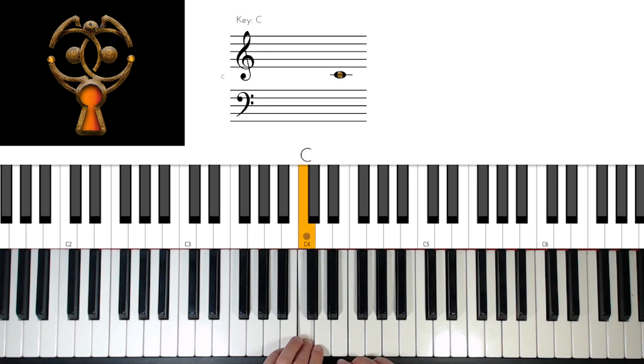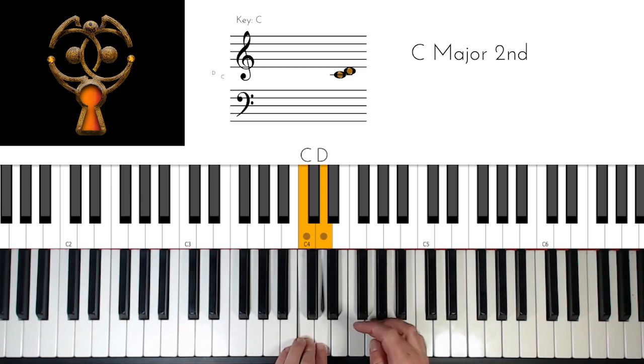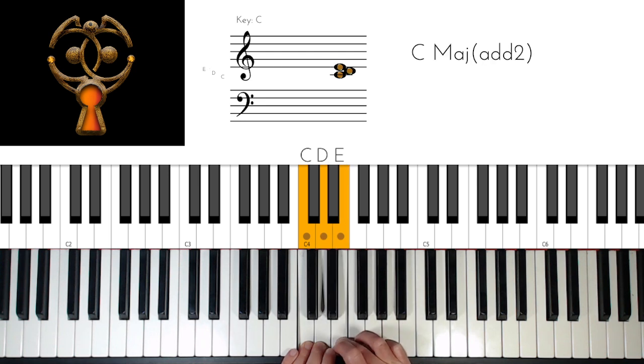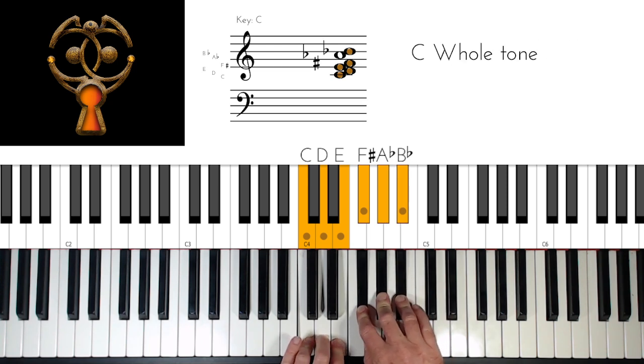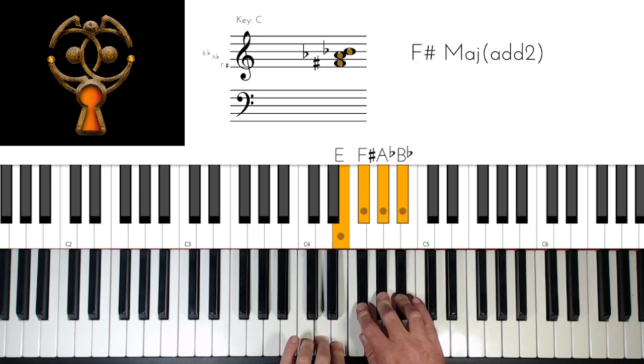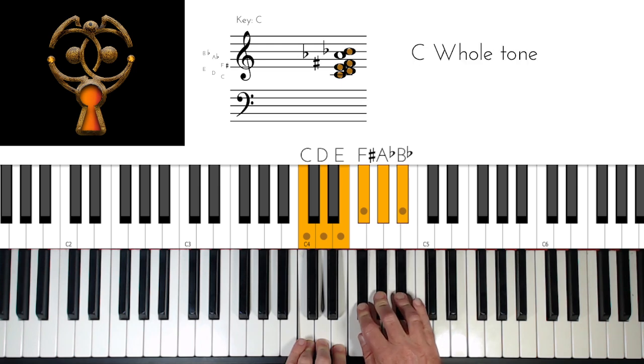Well, if we start on C, for example, and go up a semitone and another semitone, that's a whole tone. And we go up another semi and another semi, that's another whole tone. Semi, whole tone, semi, whole tone, semi, whole tone. And there you go. The whole tone scale is revealed by its name, whole tone steps, whole tone scale.